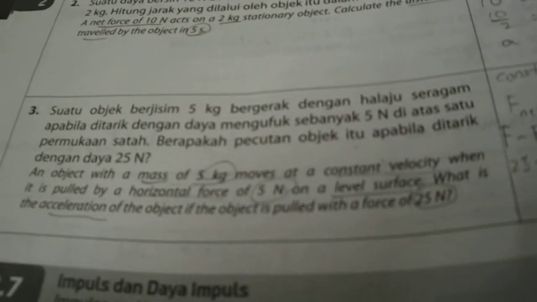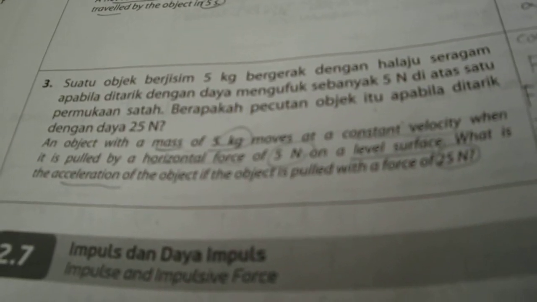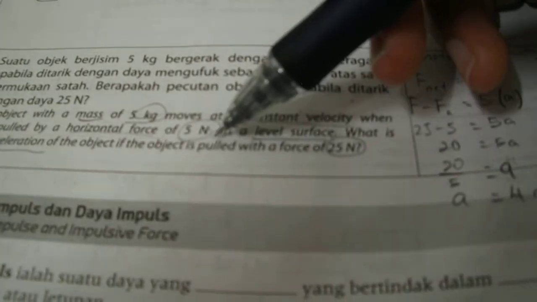It's being pulled by a horizontal force of 5 newtons, which means the force applied on the object is 5 newtons. What is the acceleration of the object? It's already being pulled with 5 newtons.